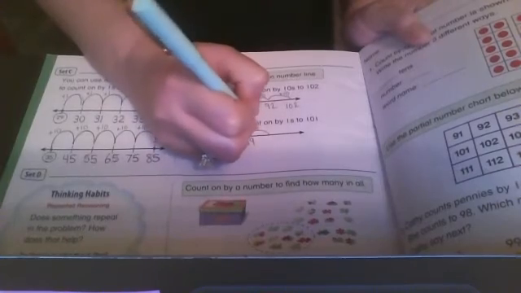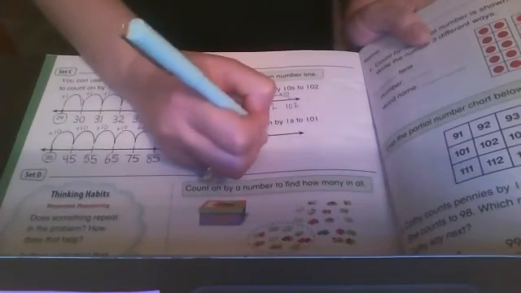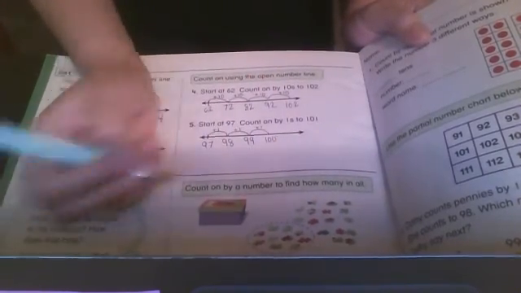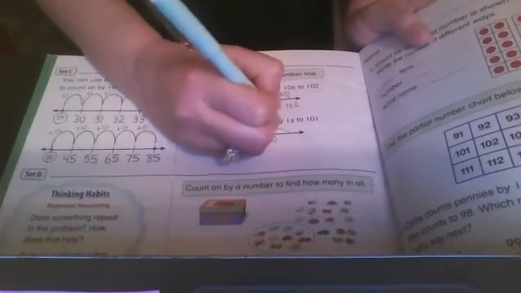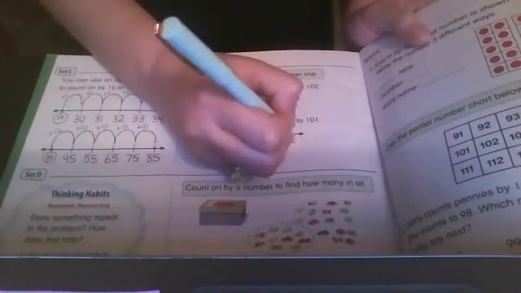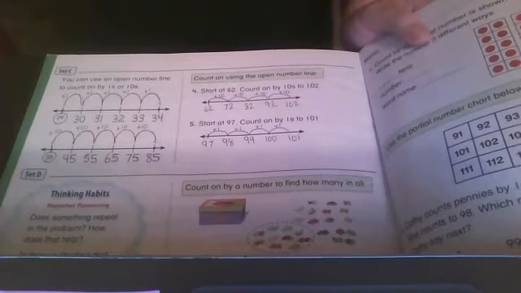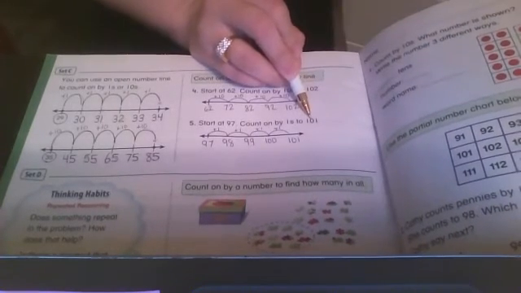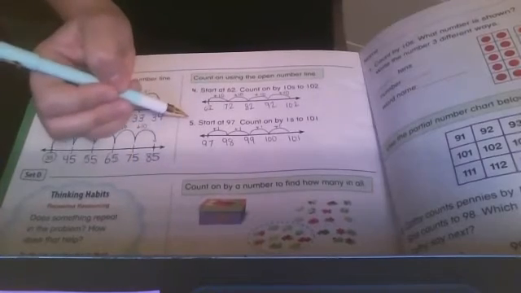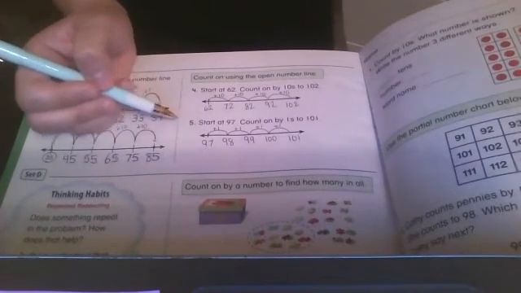Plus 1, and I land at 100. And plus 1, and I land at 101. Okay. All right. That's where they're asking me to stop. So if you need some more time, you can go ahead and pause now. And then we're going to move to set D.